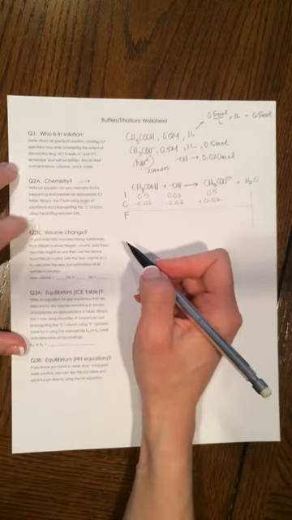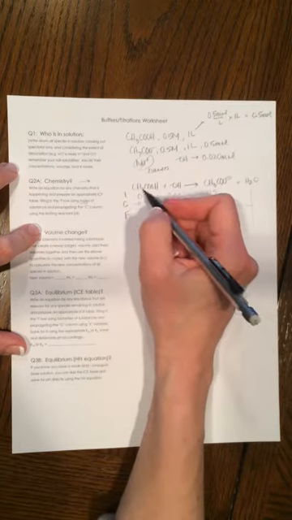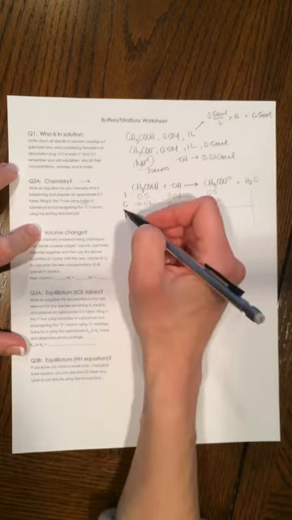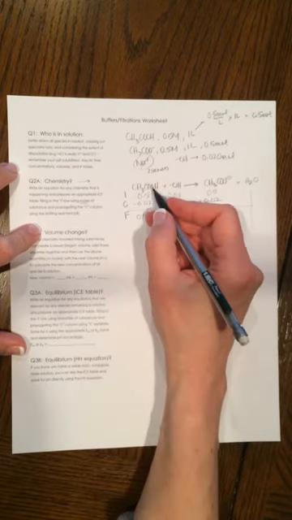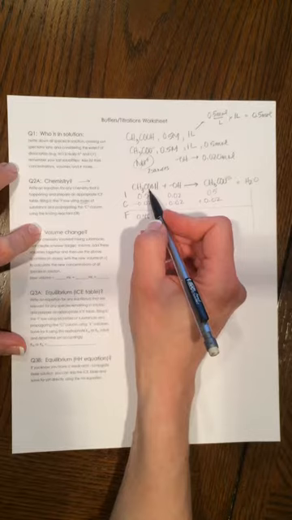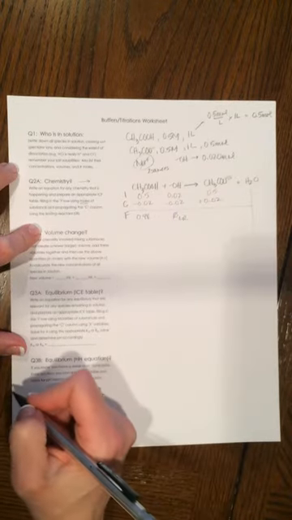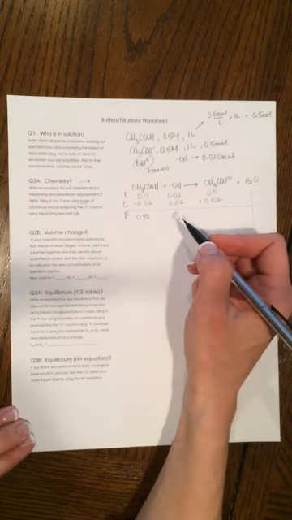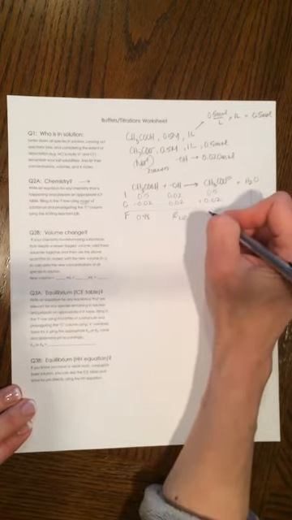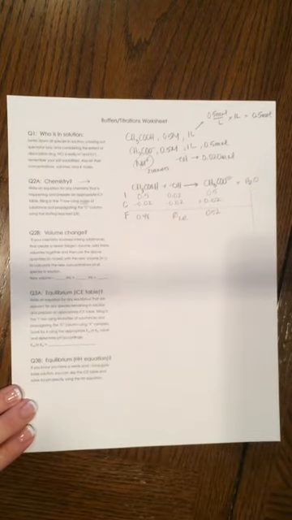Just like you do with ICE tables, for ICF tables, the final column is generated by the sum of the initial and the change. So in this case, we've got 0.48 moles of our weak acid here. Our limiting reagent is going to be disappeared. So you want to make sure that whatever you set as your limiting reagent, you end up with none of it at the end. It completely reacts. And then 0.52 moles of our weak acid.